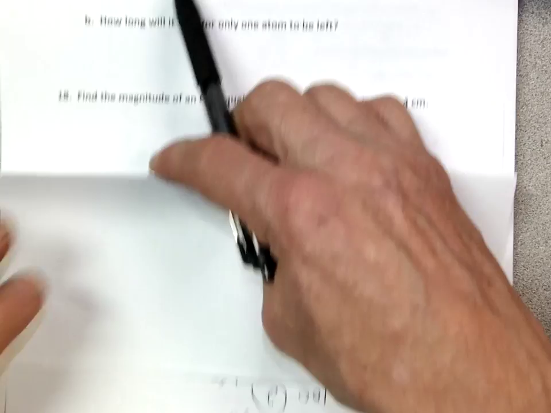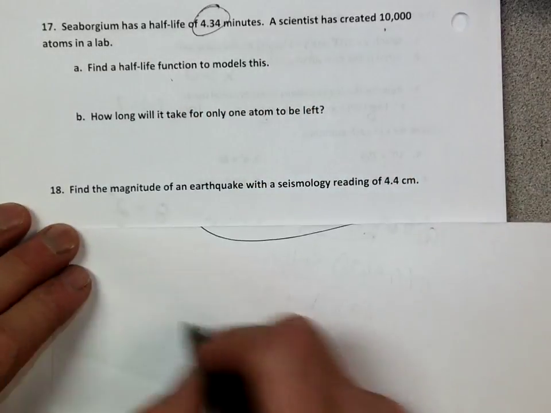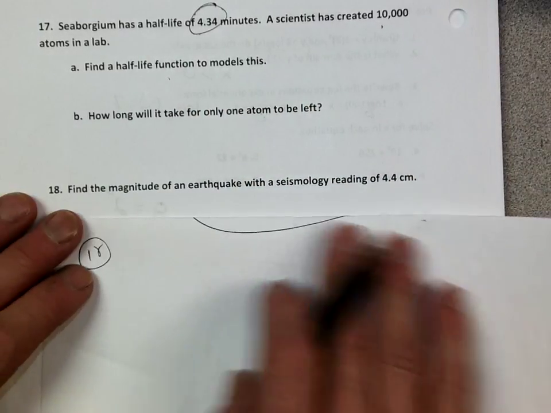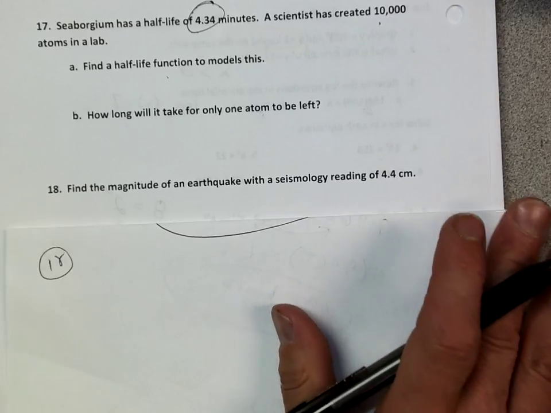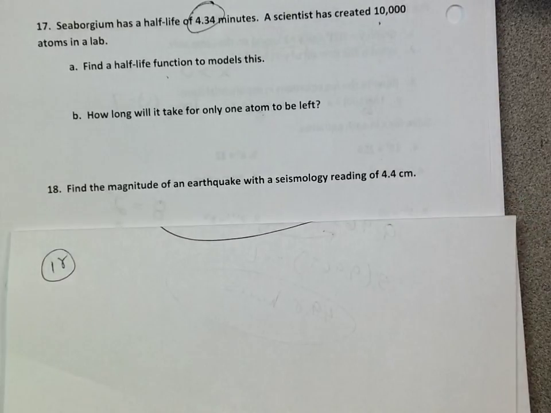18. Right. Let's do 18. Almost done. Last but not least, 18. Find the magnitude of an earthquake with a seismology reading of 4.4. So I've got to go back to my notes. Is that the magnitude? No, that's the intensity. That's the intensity.